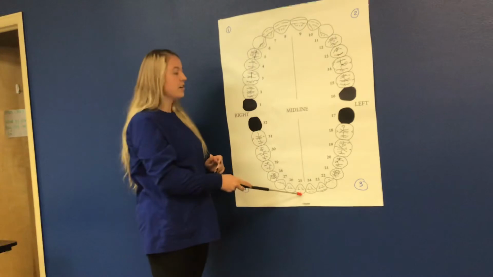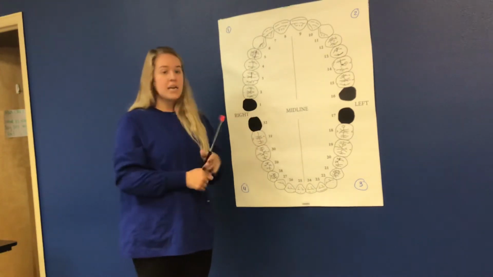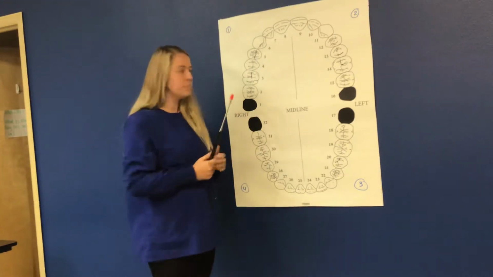As you see right here, we have our midline. That is something super important to remember, where it is and what it means, because you will refer back to the midline a ton, and it will also help you with some of the surfaces.